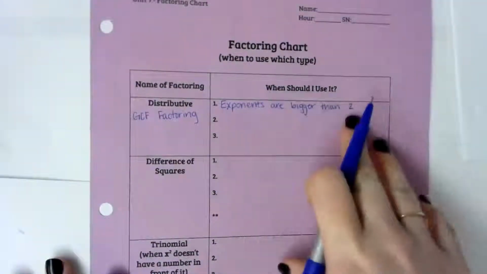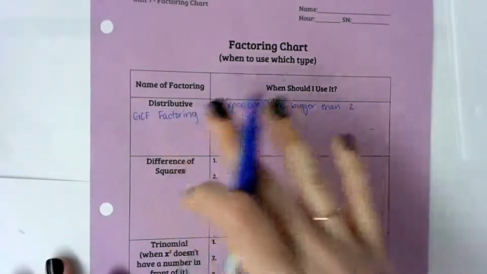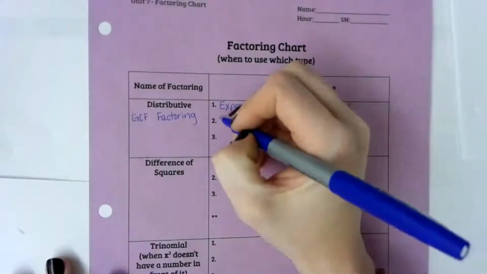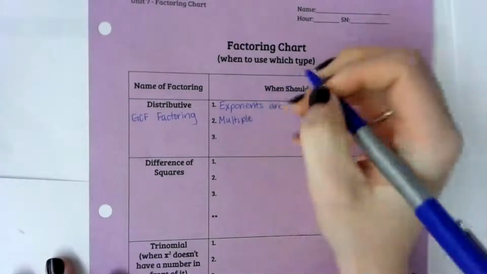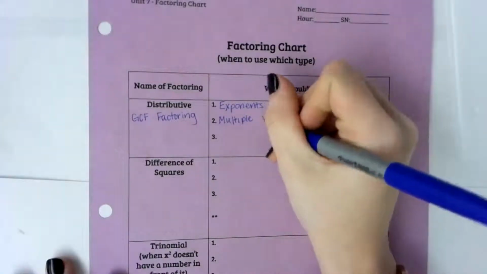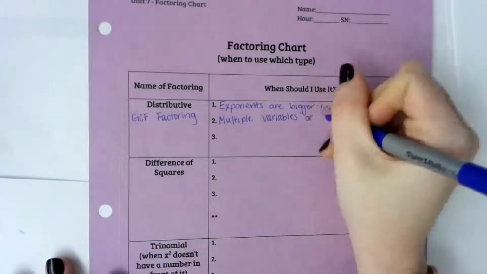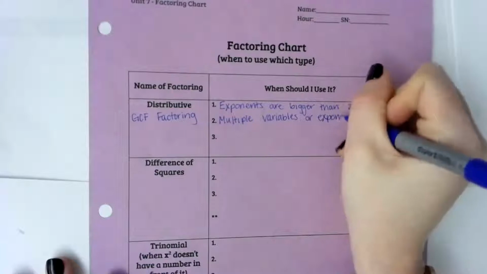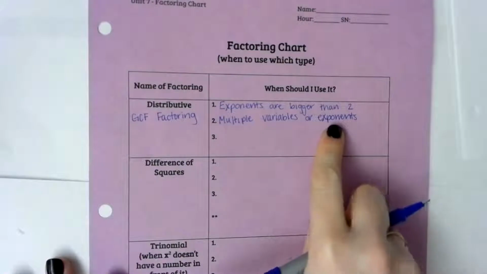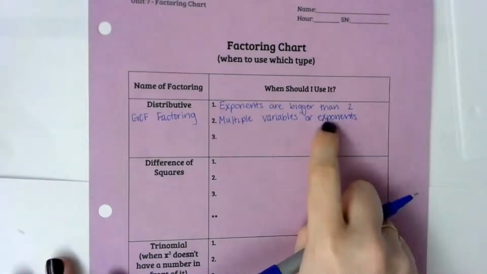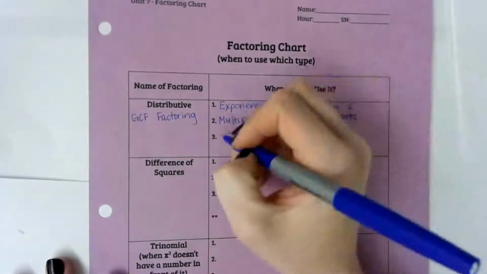So if you have something that's bigger than an x squared or y squared, whatever, then you're going to use your distributive factoring first. If you've got multiple variables or exponents, so if you've got x's and y's, or if you've got like an x squared and an x cubed, then you'll use your GCF factoring.